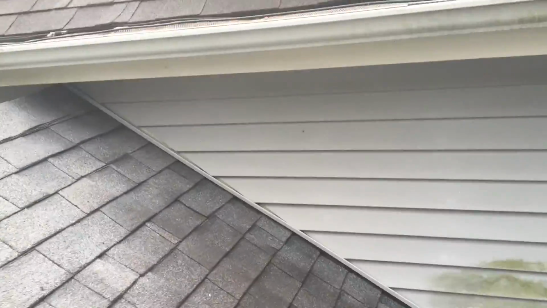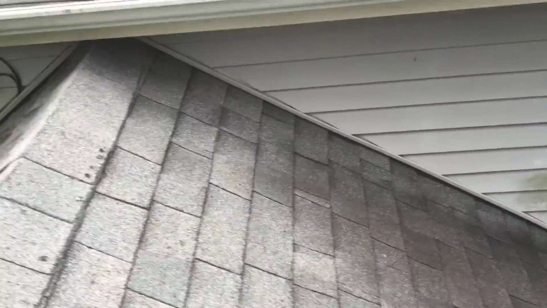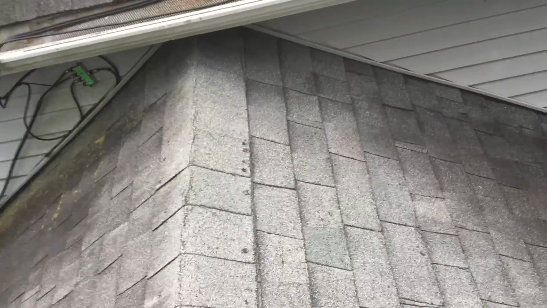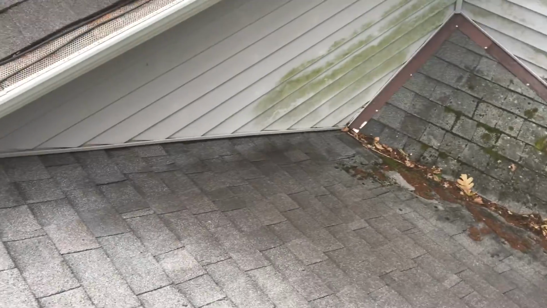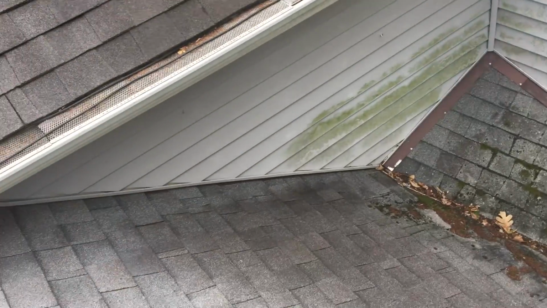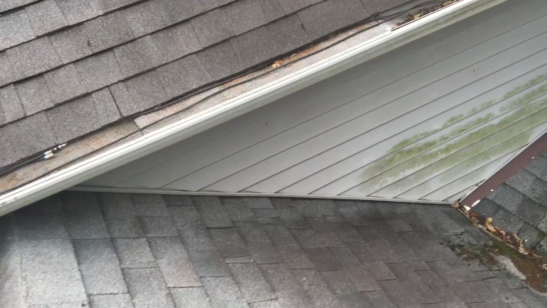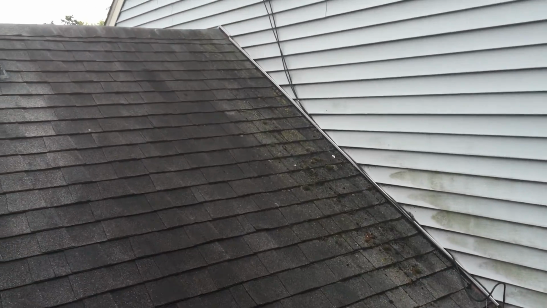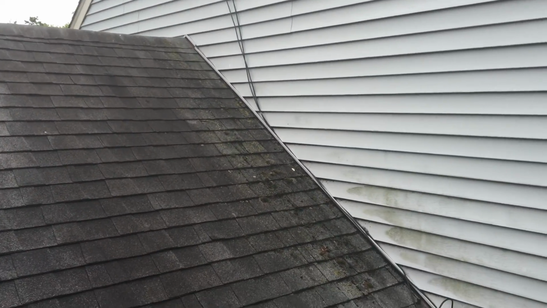Now another thing is where the roof and the wall meet, there's nails exposed in the step flashing, so we need to remove all the roofing material where the roof and the wall meet, repair or replace any flashing, and then re-shingle it. Same thing over here, there's nails in the step flashing there.